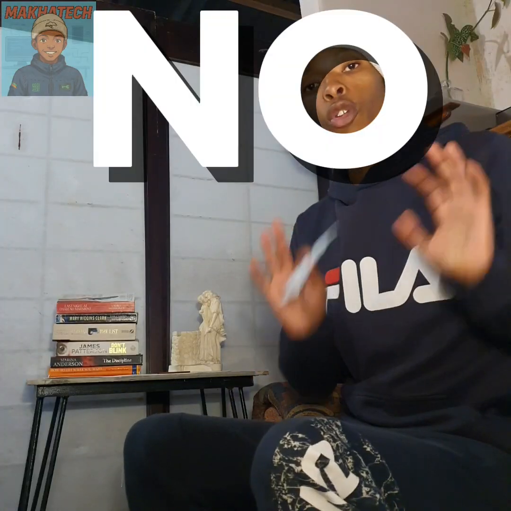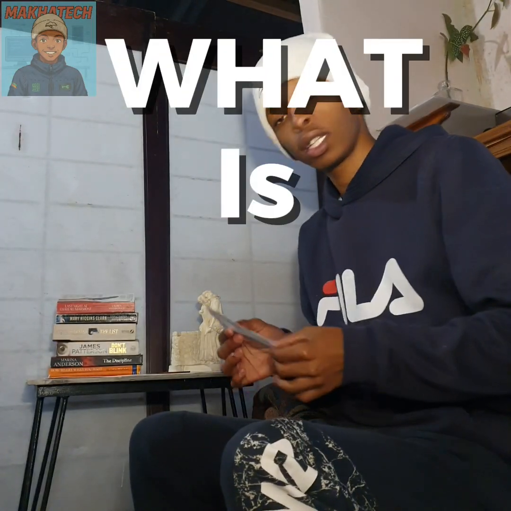This piece of paper is what we call RAM, and it's really important for your phone. No, seriously, that's RAM. No, seriously, what is RAM?